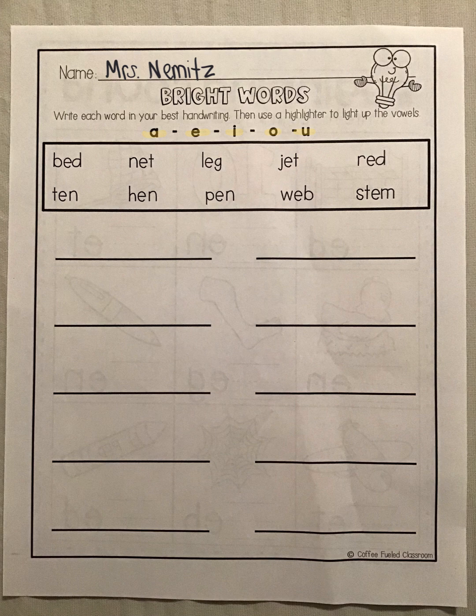Our first word is bed. B-E-D, bed. With your pencil, please write bed. B-E-D, bed. With your highlighter, please highlight the vowel.